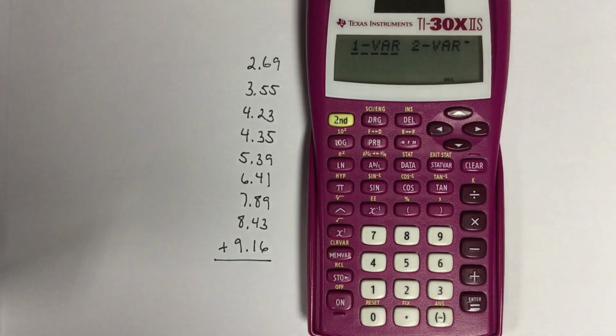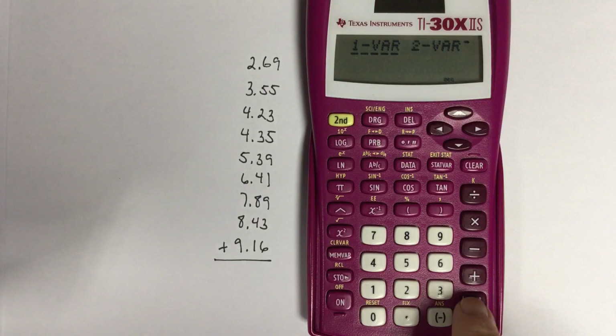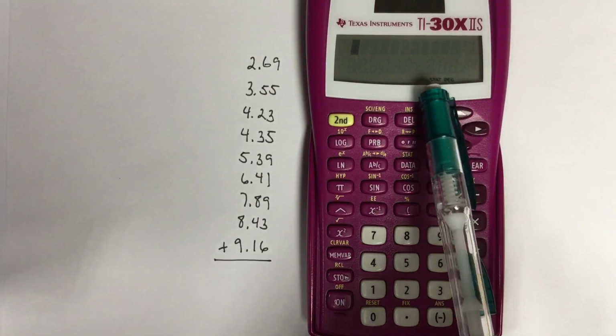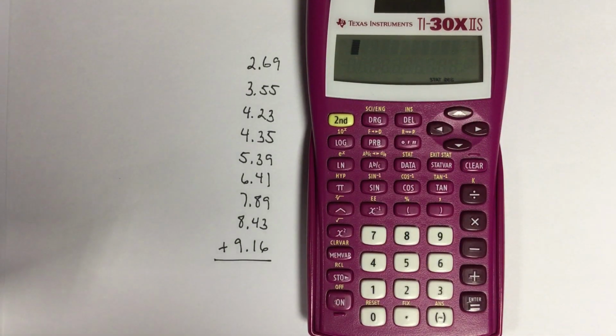So it's not like we've got an XY pair. We've just got a list of data values. Each data value is just one number. So with the one var underlined, hit equal or enter. Okay, now you can see in the lower right corner it says we're in stat mode. So at this point we are ready to enter data.